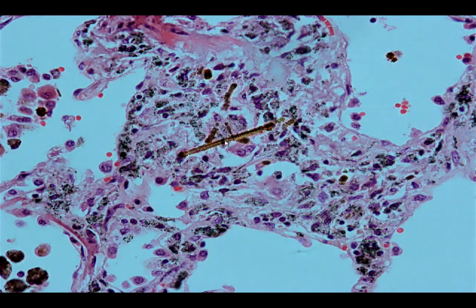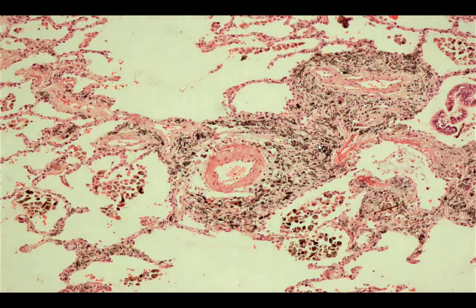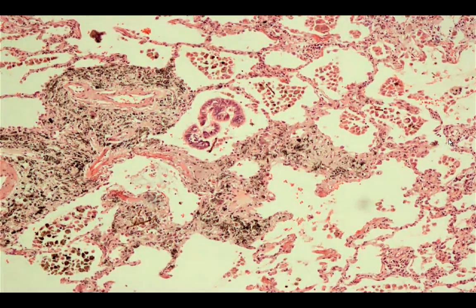They contain iron and proteinaceous material. Again, the type of inflammation is chronic inflammation. The histologic feature present in these areas is interstitial fibrosis, and with the presence of asbestos bodies, this is asbestosis.